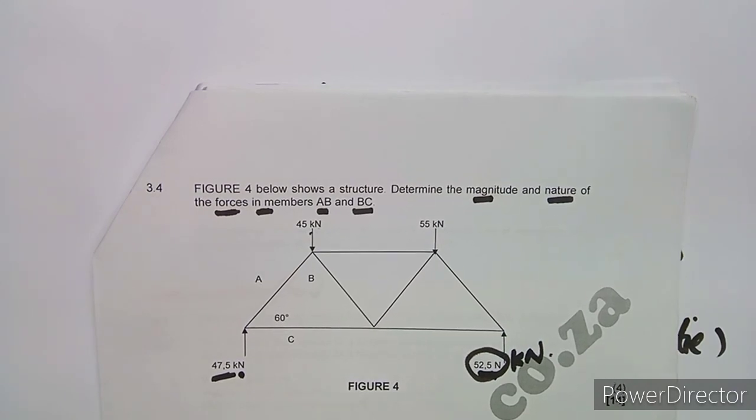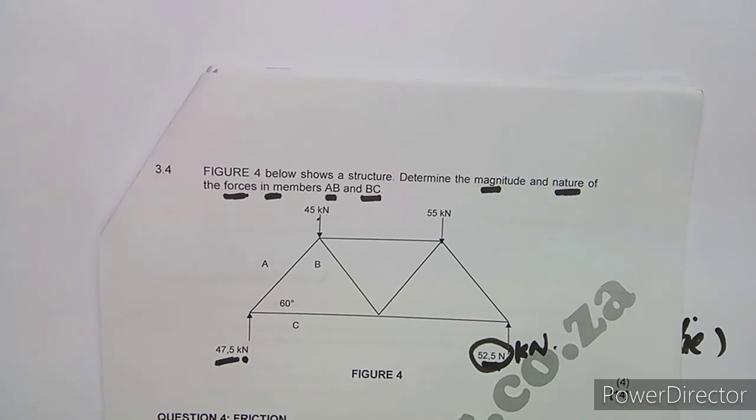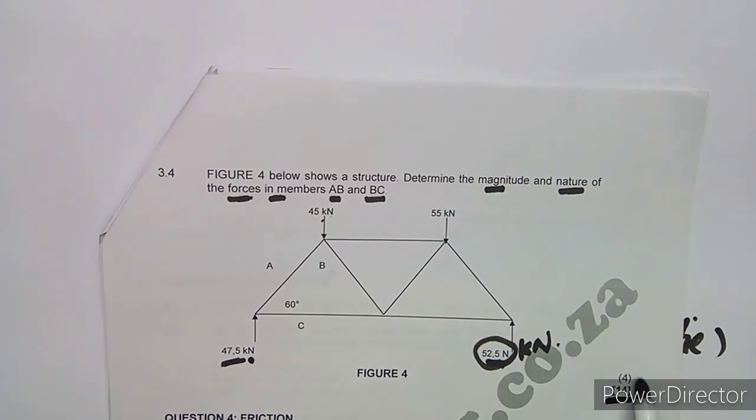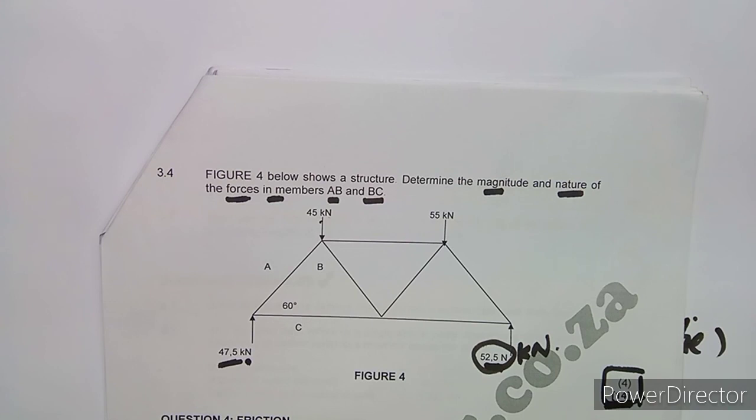Okay, guys, so that's how you were supposed to obtain a total of 14 marks from this question paper that we had from April 2020 on forces.